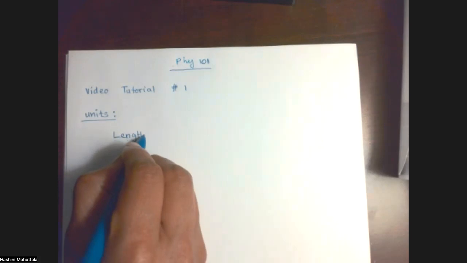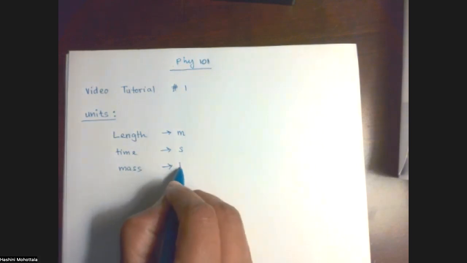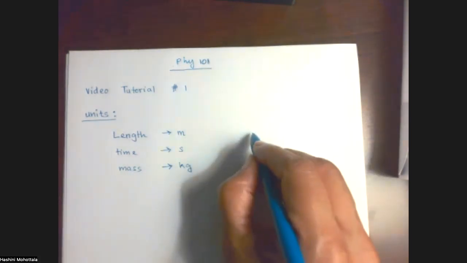There are 3 SI units. For length, we are using meters. For time, it is going to be seconds. And for mass, it's going to be kilograms. You will learn some commonly used quantities, velocities, accelerations, and those types of things.